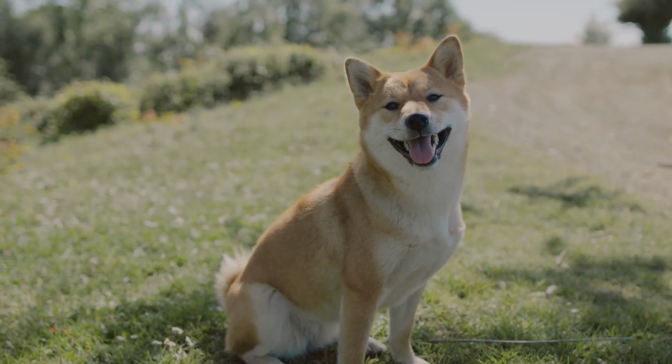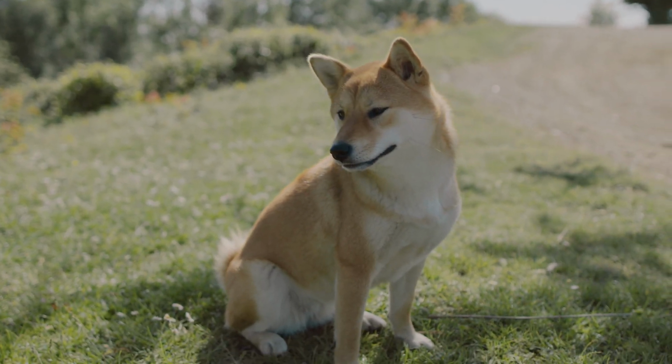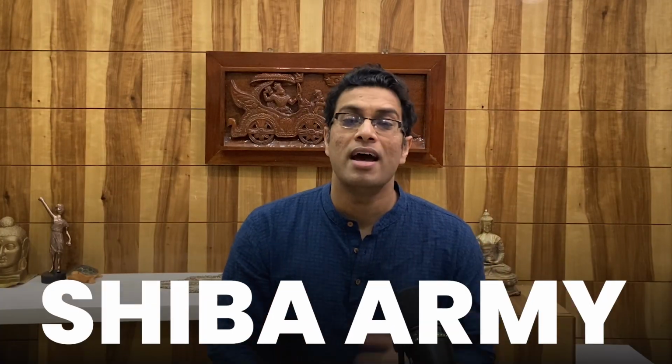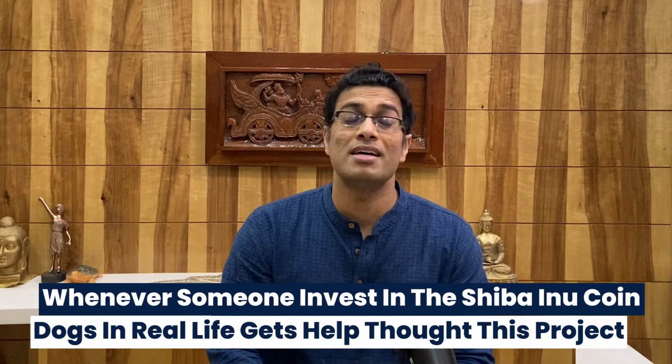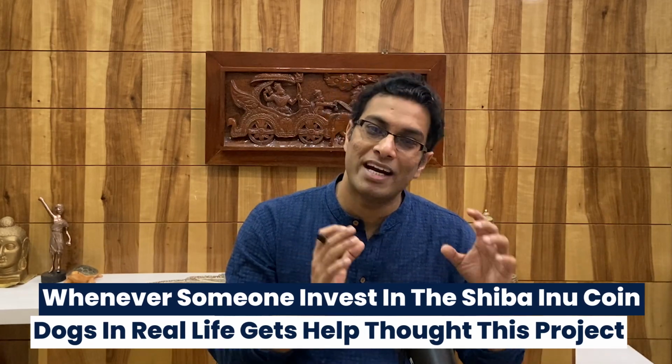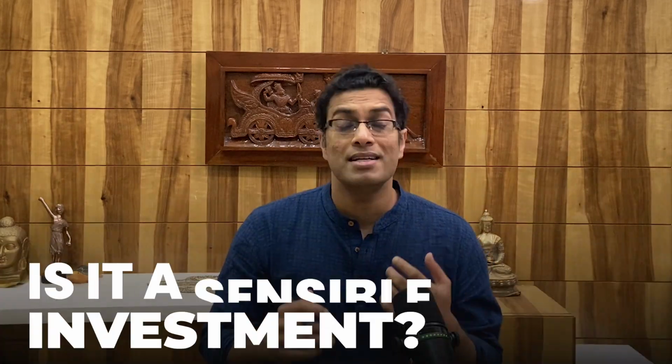For example, if you study the Shiba Inu coin, it might look really funky, it might look really crazy as an investment option. But if you read the white paper, you will see that probably this is just a fun coin. It is supporting dog-oriented communities in real life. People who believe in Shiba Inu call themselves the Shiba army. And whenever they are investing in these coins, some dogs in the real world actually end up getting helped through this project. Is it a sensible investment?